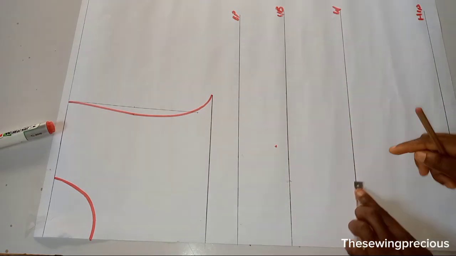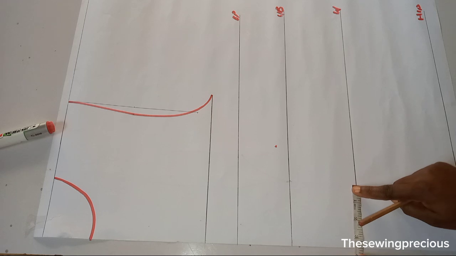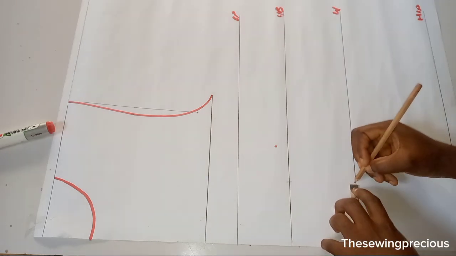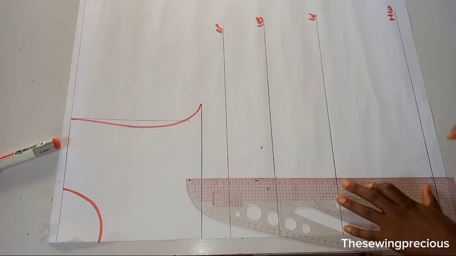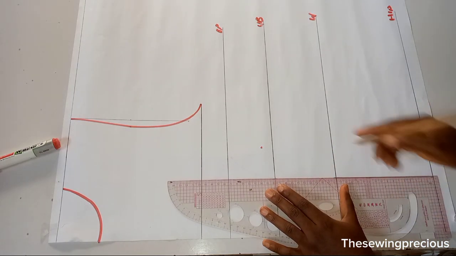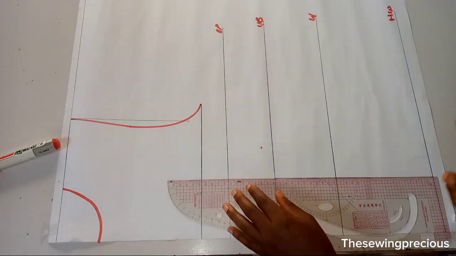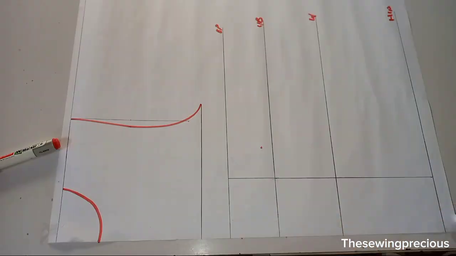So I already drafted my basic bodice pattern, and what I'm adding now is my nipple to nipple measurement, which is 3.5 inches. And I'm going to measure that on the underbust, the waist, and the full length of the dress. And I'm going to connect this with a straight line.